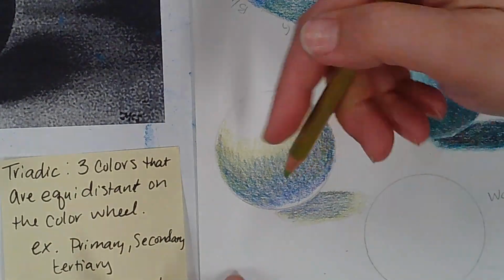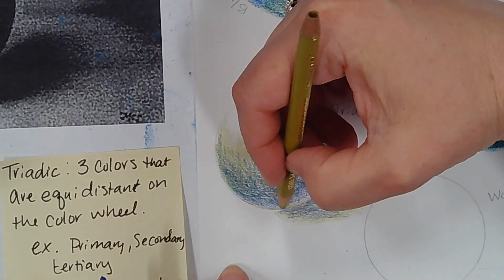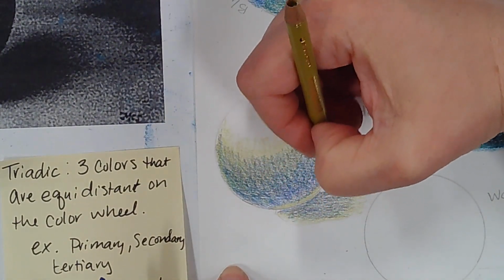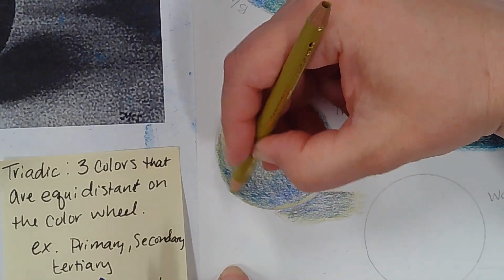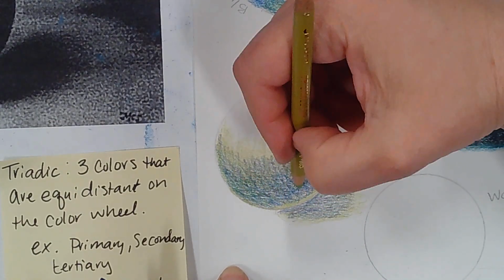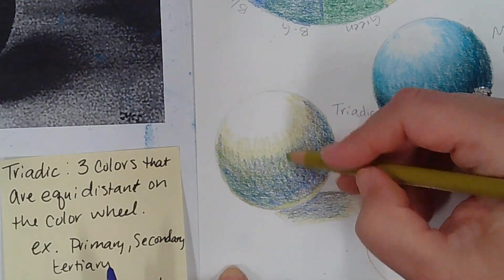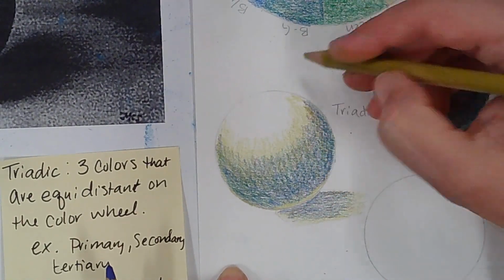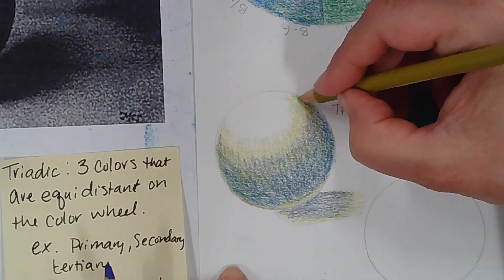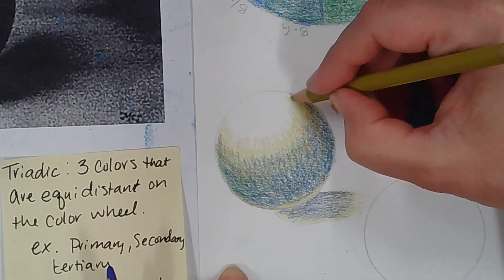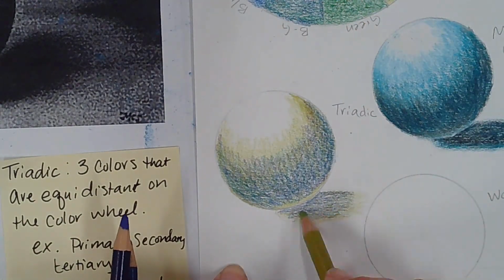I'm going to get my yellow-green down here, adding it in, using it to blend, making sure that you layer the different colors on top of each other with multiple passes.